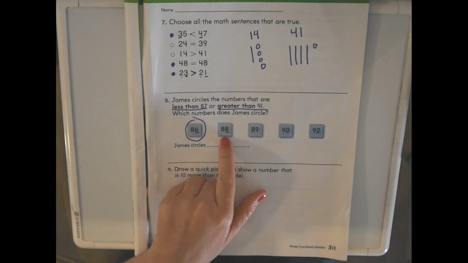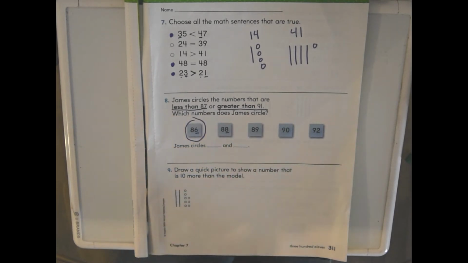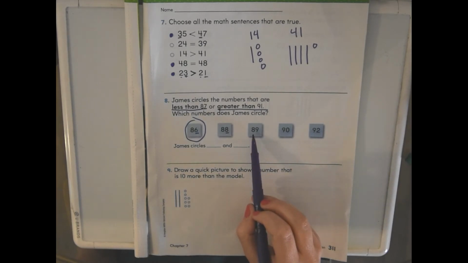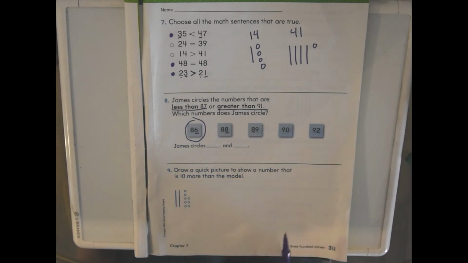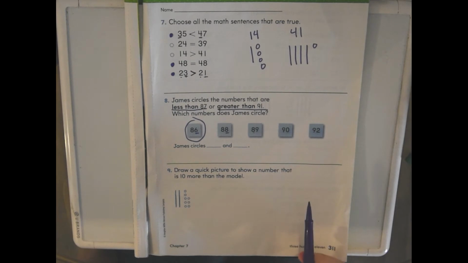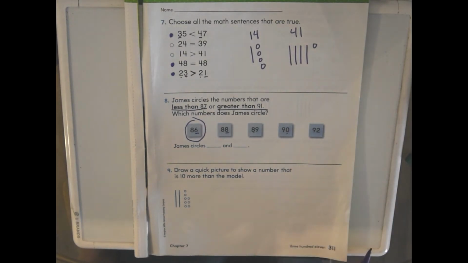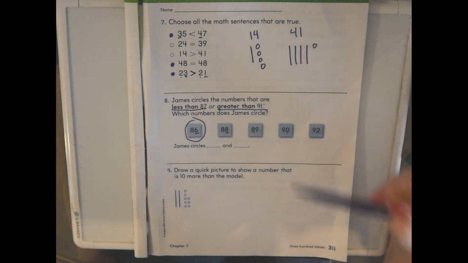How about 88? Is that greater than 91? No, because it has less tens than 91, right? How about 89? Nope, same reason, right? It has less tens than 91. How about 90? Well, they have the same amount of tens, but 90 has 0 ones and 91 has 1. So that means 91 is actually greater than 90. So we're going to leave that one alone.